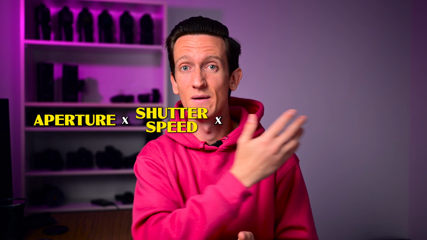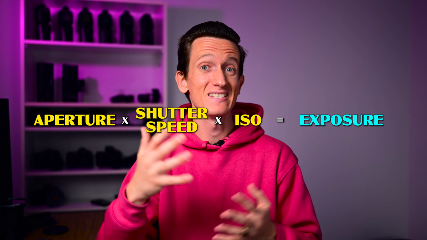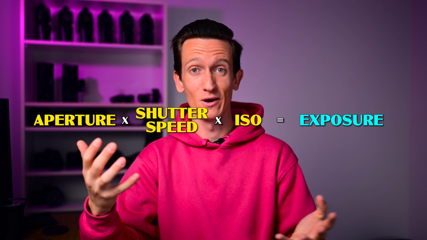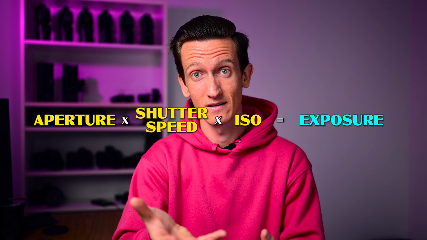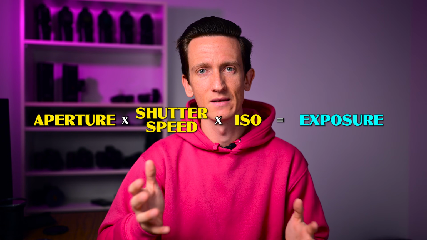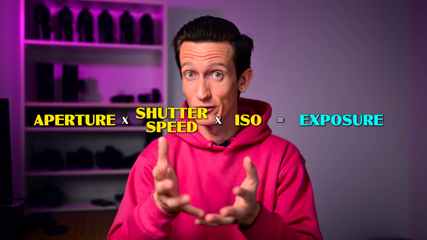You can think of it like an equation. Aperture times shutter speed times ISO equals exposure. Now this definitely isn't an equation. You can't just multiply all the numbers together and get an exposure, but it is a really good way to think about it. The reason that I love the equation metaphor so much is because a combination of these three elements will give you an exposure relative to your current environment.